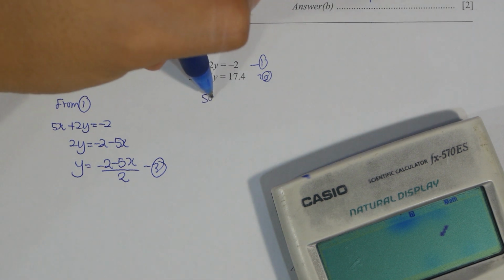Question 18, pretty straightforward, so I won't do any voiceover for this part. You can just refer to my working to solve this simultaneous equation.